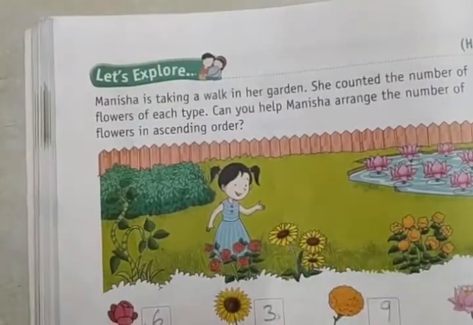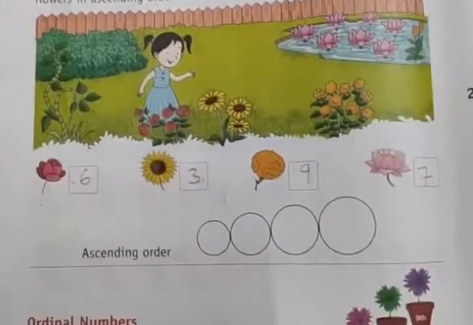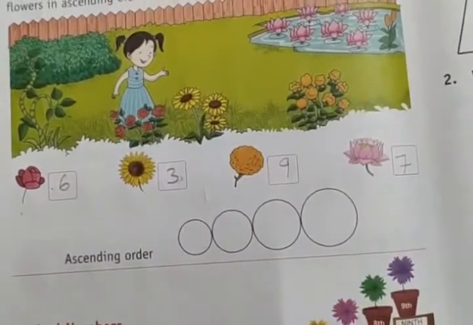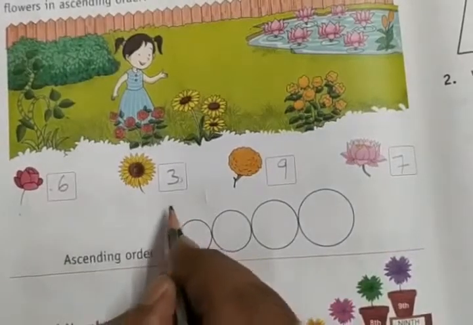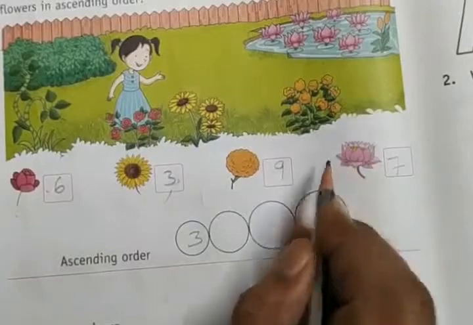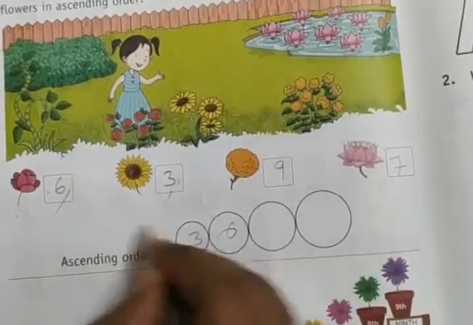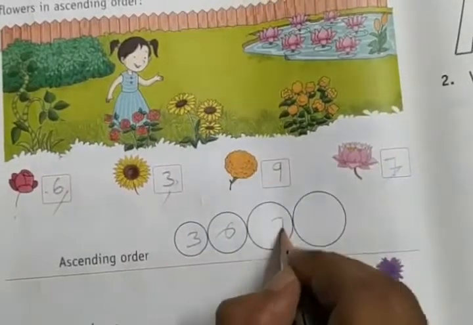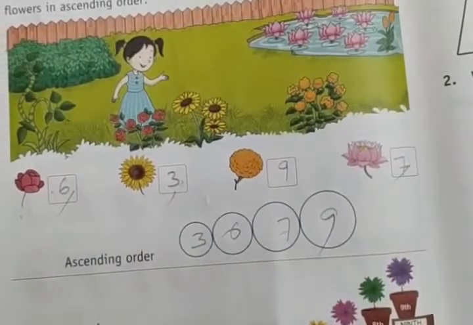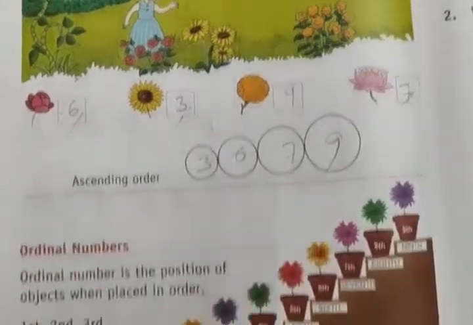So what you have to do is arrange them in ascending order. The smallest number is 3. Just bigger than this is 6. Just bigger than this is 7, then 9. 3, 6, 7, 9 is the ascending order of the arrangement of the flowers.